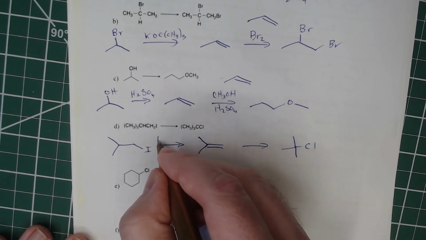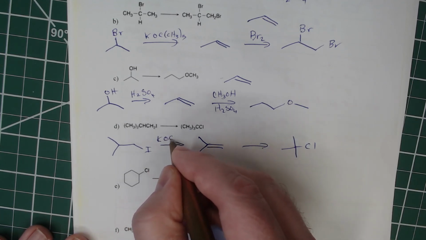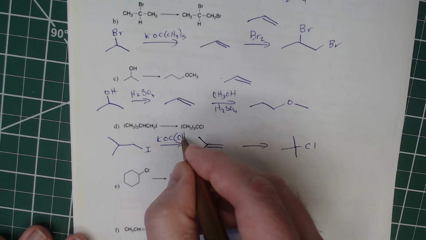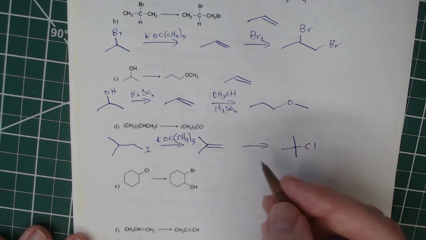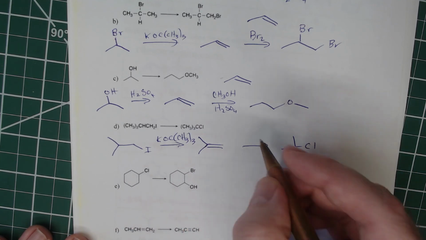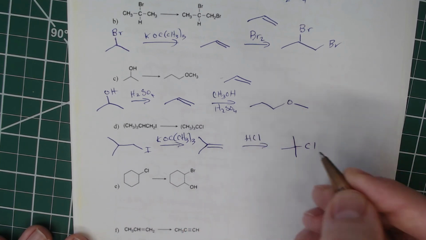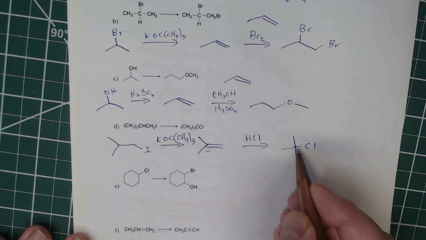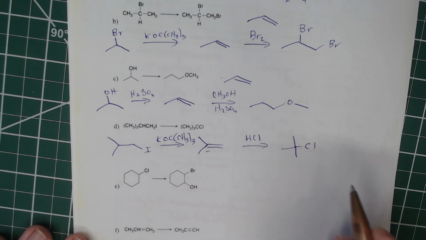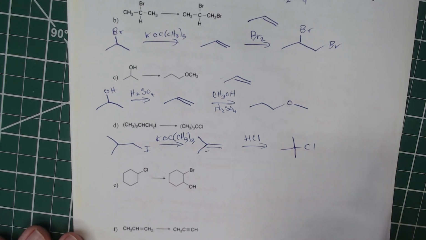So this, you'd use a strong base. I'm going to use my favorite, which is potassium tert-butoxide. All right, and that would give us the isobutylene. With the isobutylene, we could react that with HCl. It'll do Markovnikov addition, so the hydrogen will go to the less substituted carbon, and the chlorine will go to the more substituted carbon, and so we'll get that tert-butyl chloride as our product.